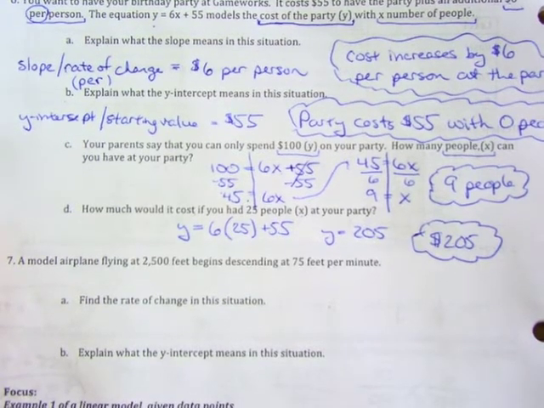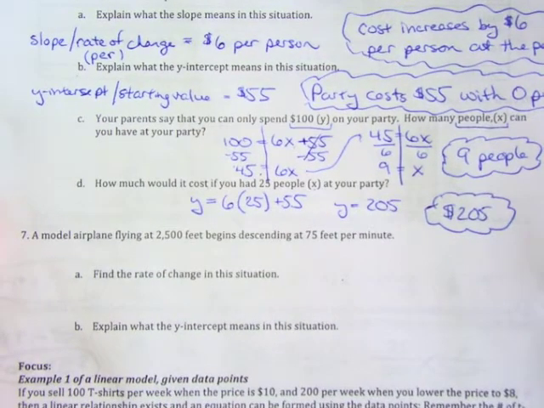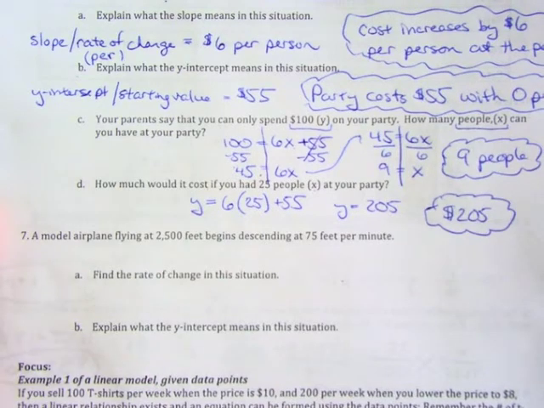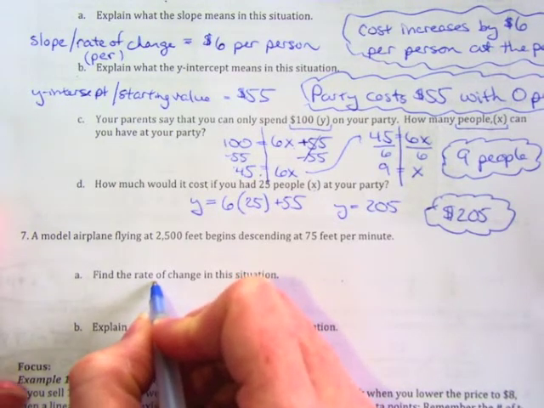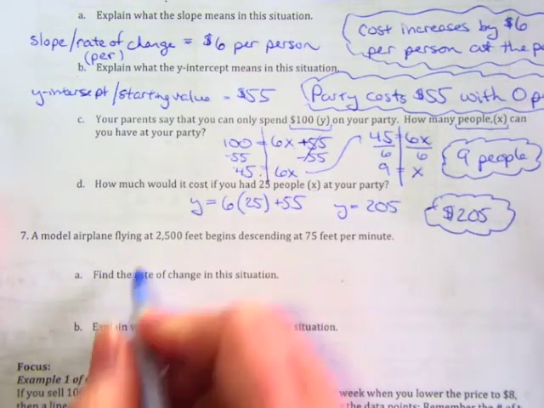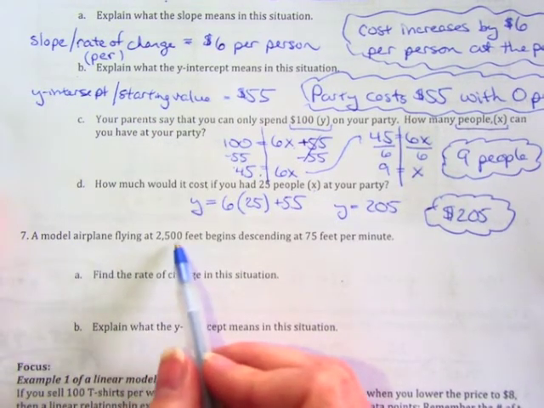So here's one more example for us to look at. Number 7 says, a model airplane flying at 2,500 feet begins descending at 75 feet per minute. First thing it asks is to find the rate of change. Okay? Rate of change is slope. The key word that we look for if it's given in the problem is the word per.